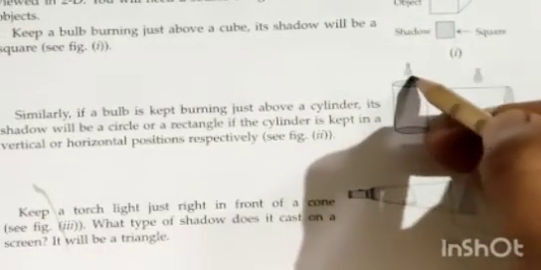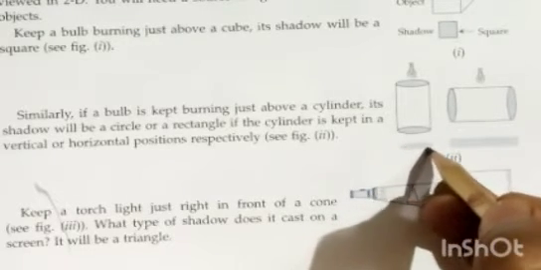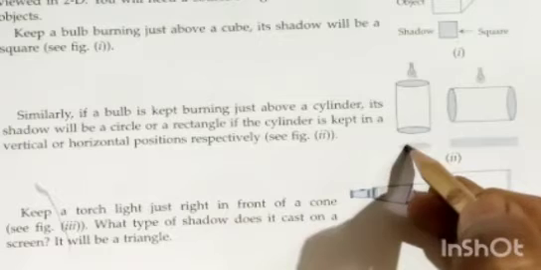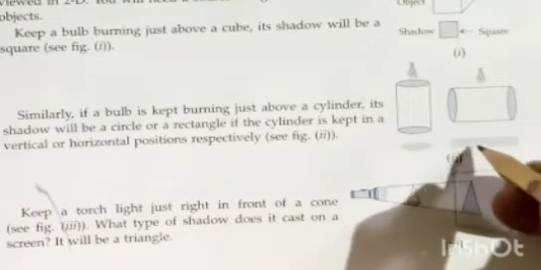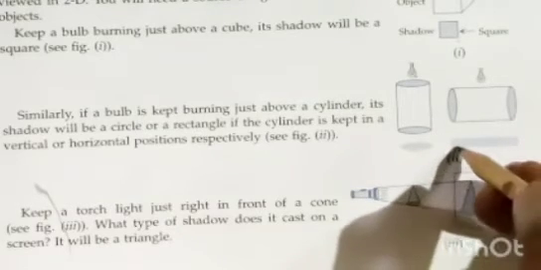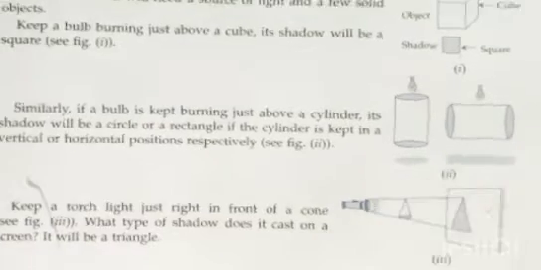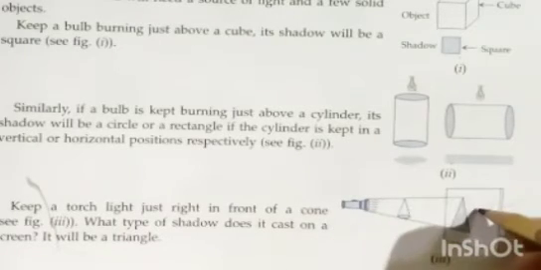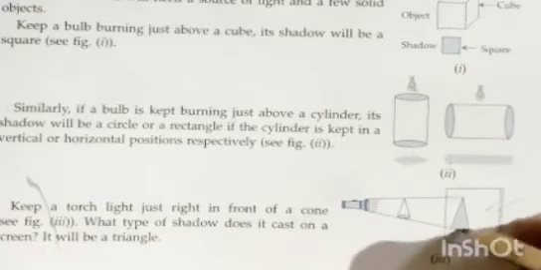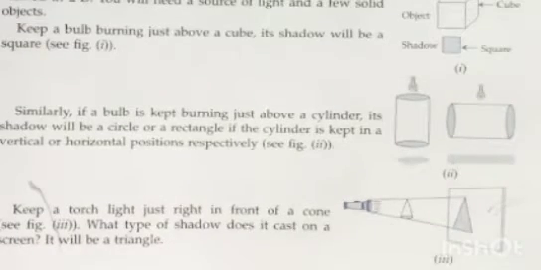In the same way, in the case of a cylinder, if we place a bulb at the top, you will see a shadow at the bottom, but this time a circular shadow will be formed. Again, if we lay down that cylinder, this time a rectangular shadow will be formed. In the case of a cone, children, if we place a torch on one side, then on the other side we will have a triangular shadow on the screen.